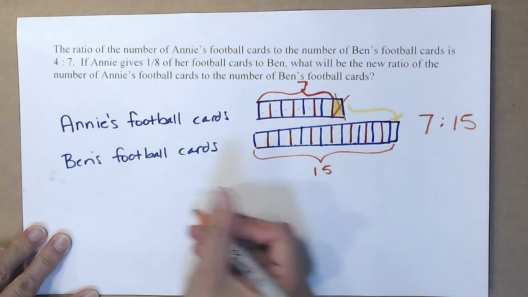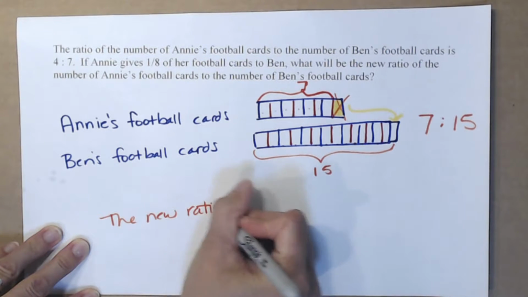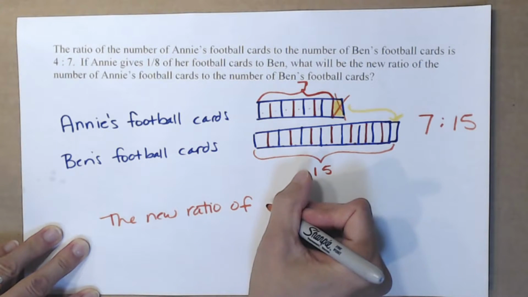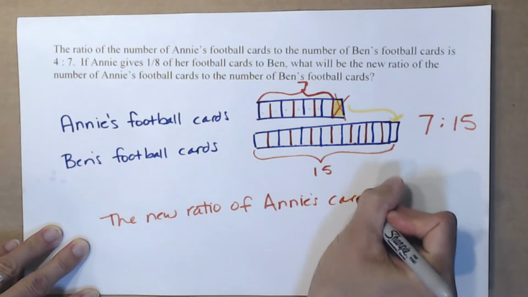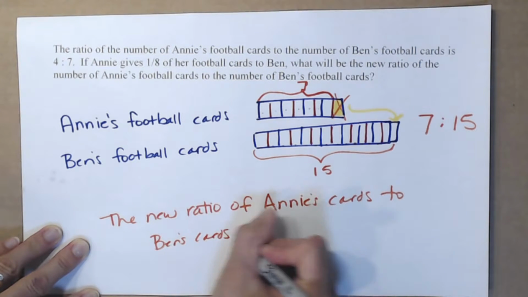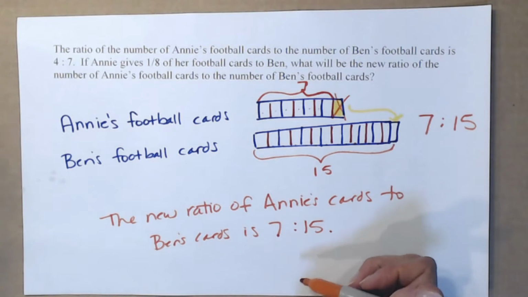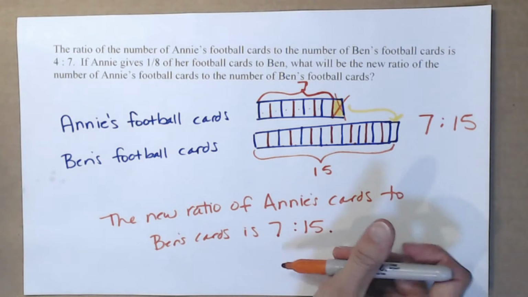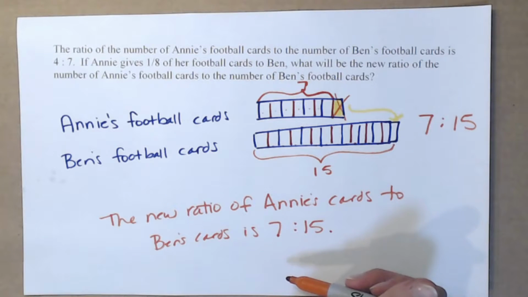So then you write your sentence. The new ratio of Annie's cards to Ben's cards is 7 to 15. And that is in simplest form because there is no common factor of 7 and 15. So that's our final answer. If it could be simplified, it would be best to simplify it.